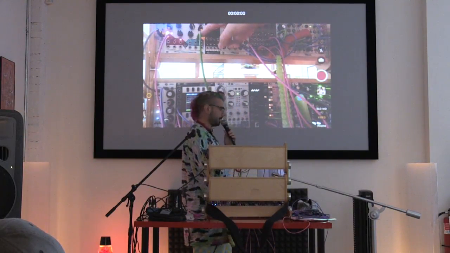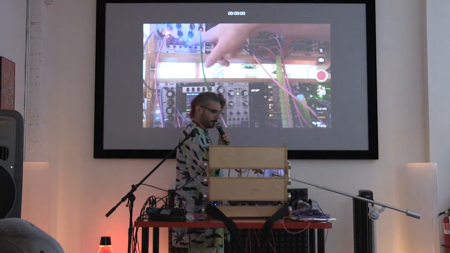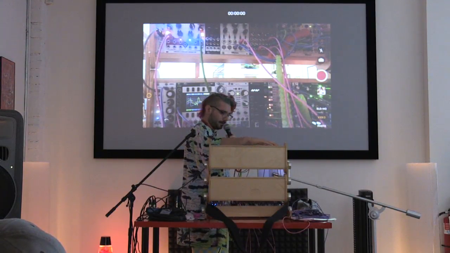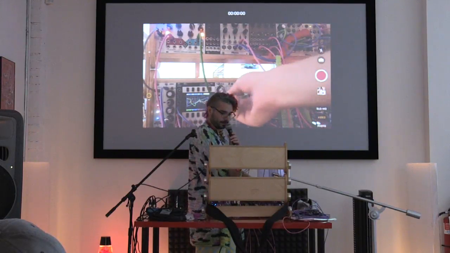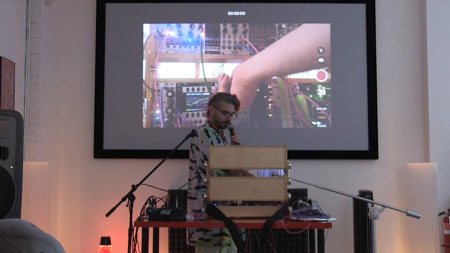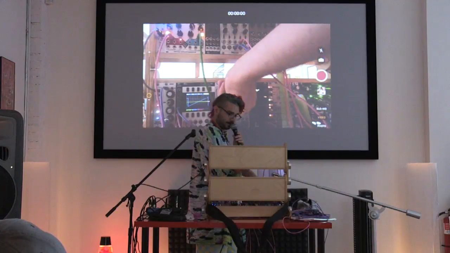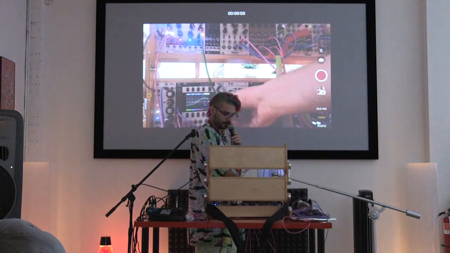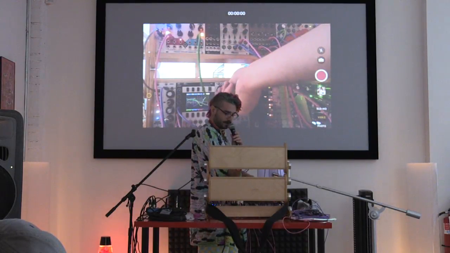Oh, I see. This light's covered up a little bit, but you can see kind of what it's doing over here. So if I make one side faster, it will affect the way that our sequence is generated. And if I mess with the attenuators, sometimes things happen.